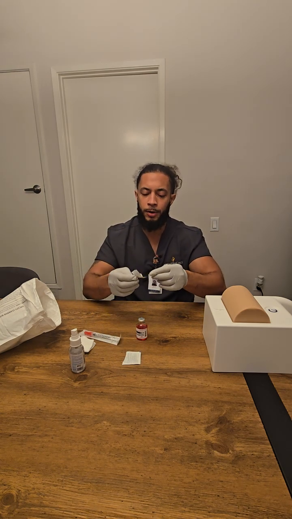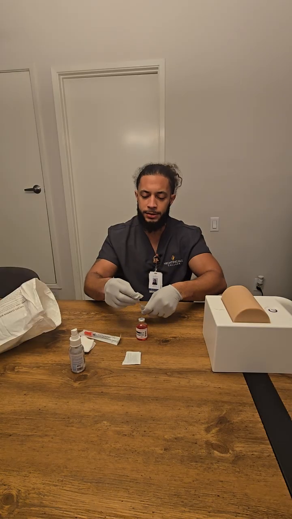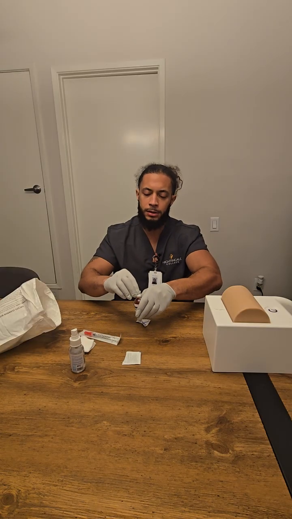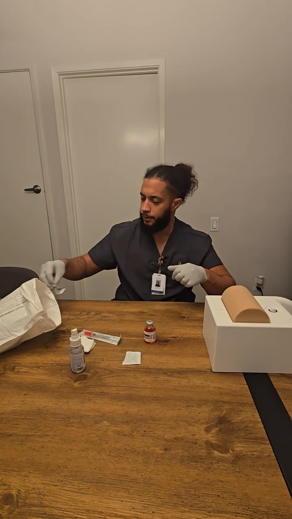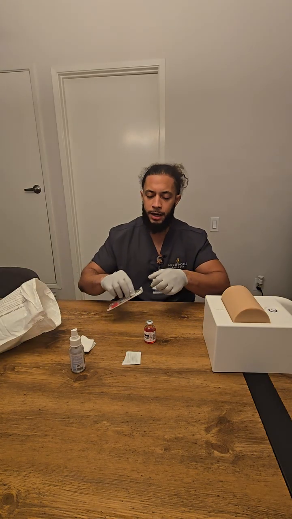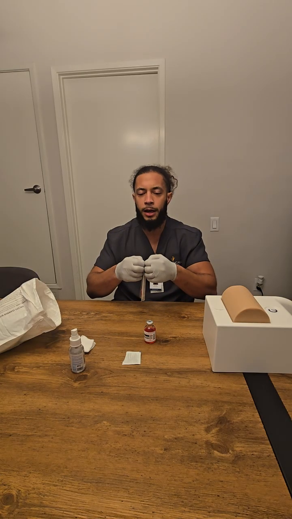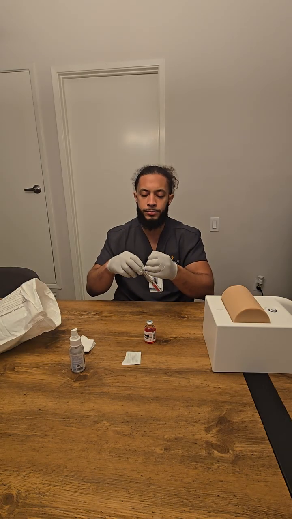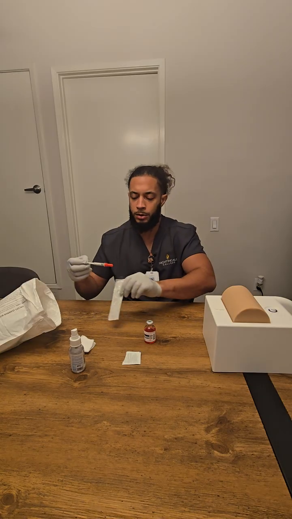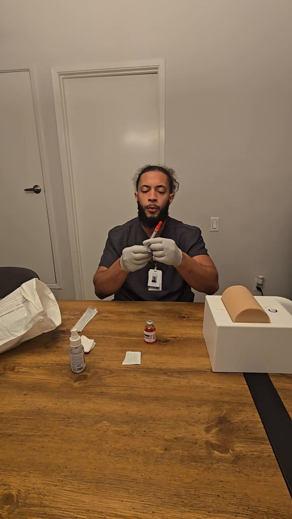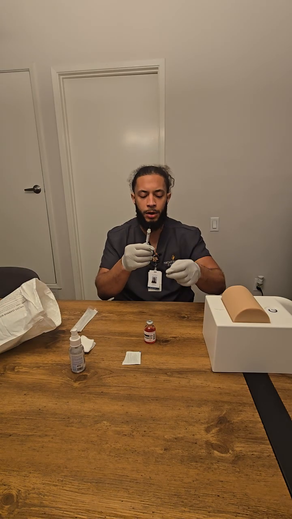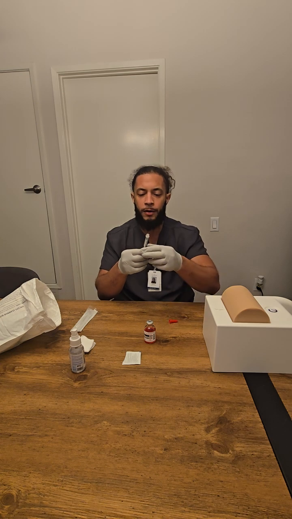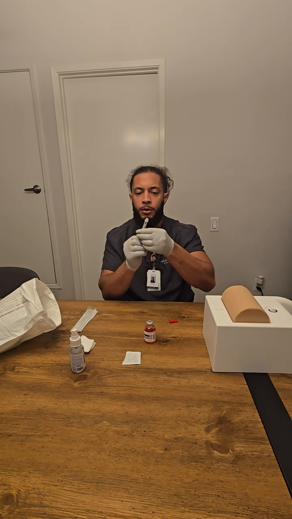Now I'm gonna open up my alcohol swab and clean the top of my medication. I'm gonna let it air dry and put that to the side. While it's air drying, I'm gonna draw up 1 mL of air.